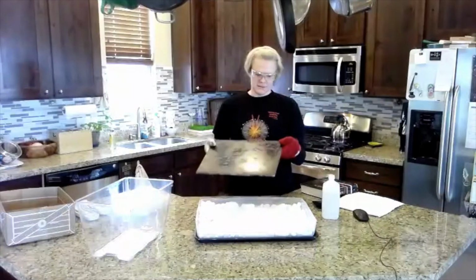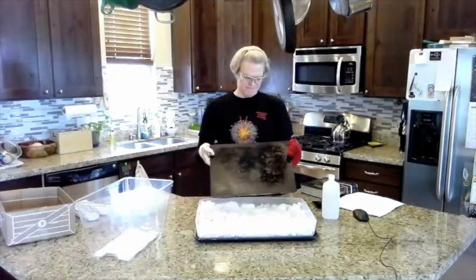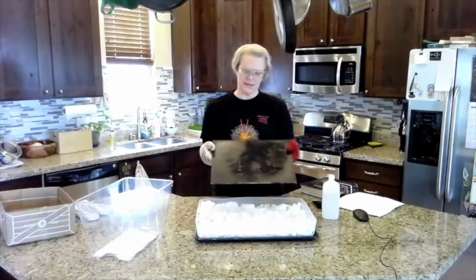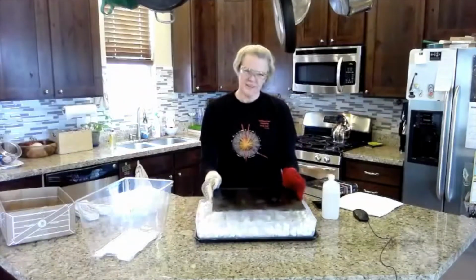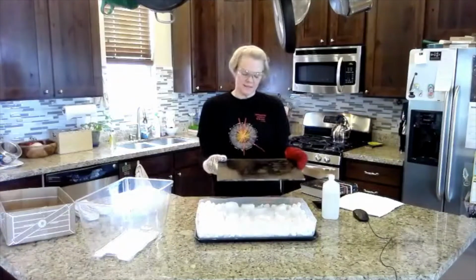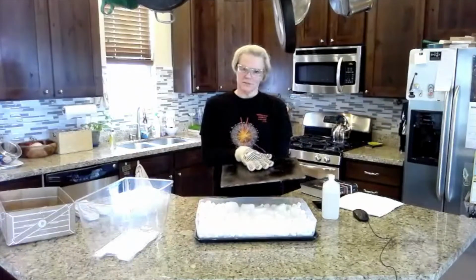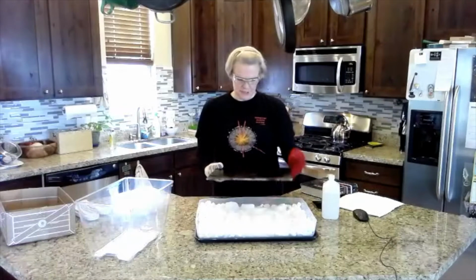So this is a piece of aluminum. It's probably 1/4 inch thick. It's been anodized on top. The important thing is that you have something that's heat conductive, and something that's relatively dark on top helps you see the particle tracks once you set it up.